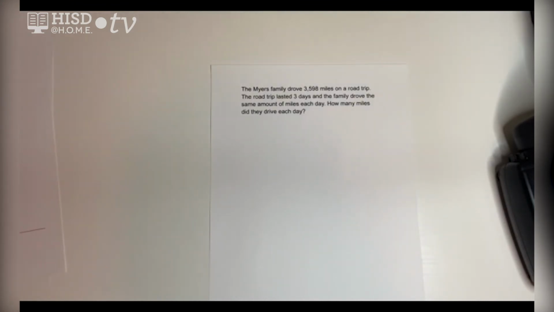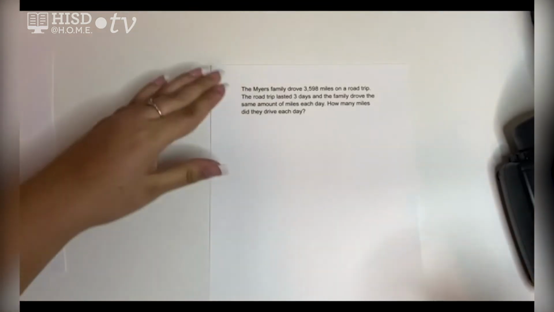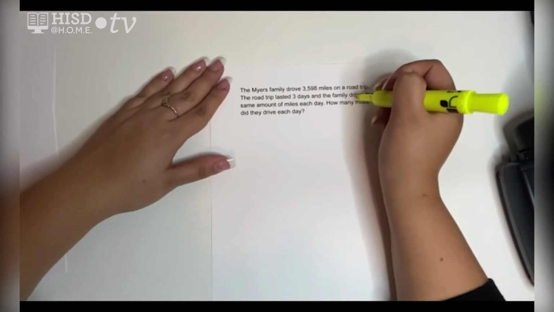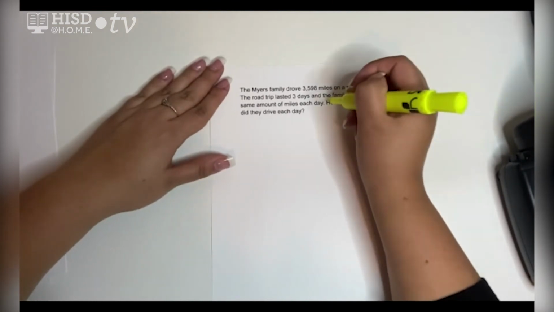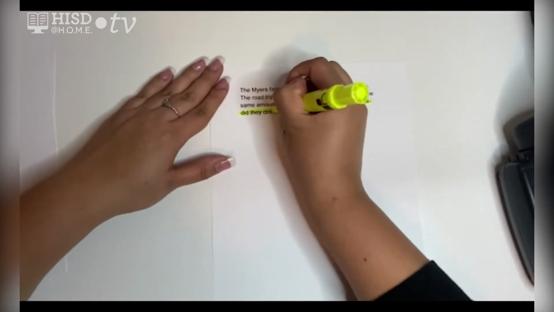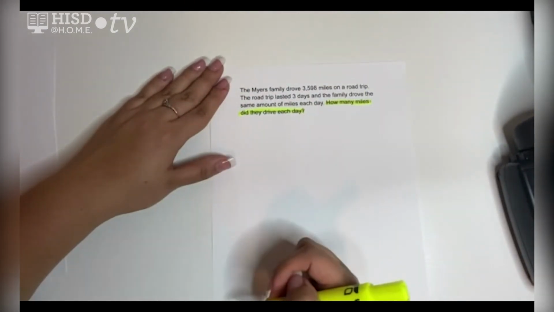So take out your highlighter or your writing utensil. Let's go ahead and make the question pop. And by that, I mean go ahead and underline it, circle it, box it, or highlight it. I'm going to highlight the question. It says, how many miles did they drive each day?